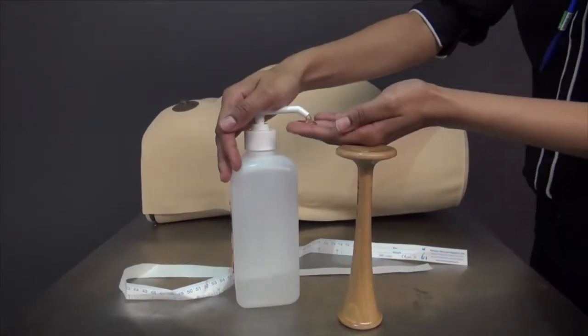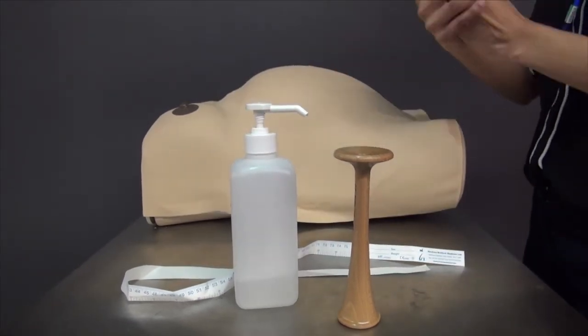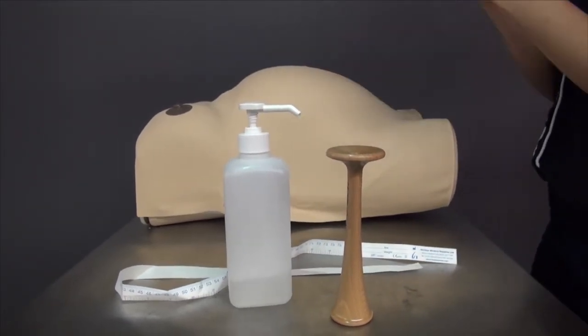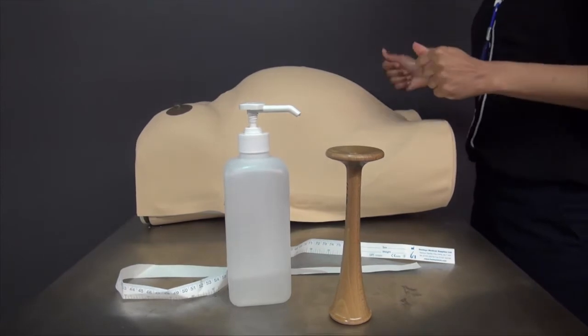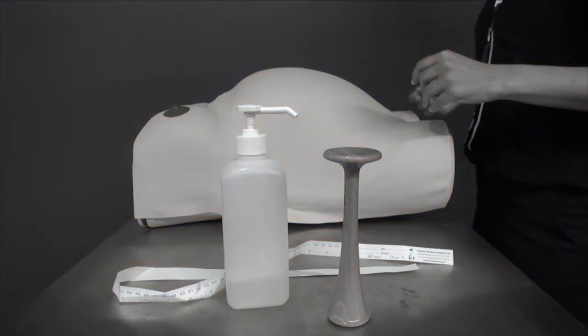Enter station and wash your hand with alcohol gel. Introduce yourself to the patient, explain your role, what you are about to do, and ask for their consent.